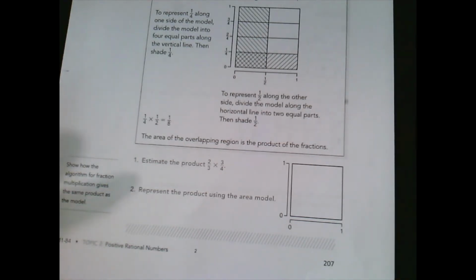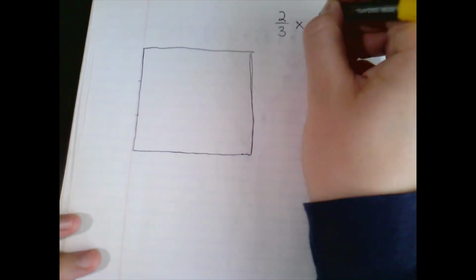Now question 2 says to represent the product using the area model, right here. I went ahead and drew it on a piece of paper just to make it a little bit bigger, a little bit easier for us to see. But what we're multiplying is 2/3 by 3/4.